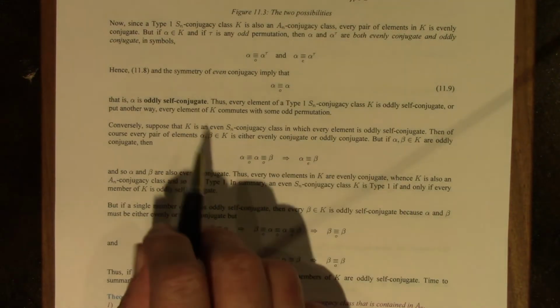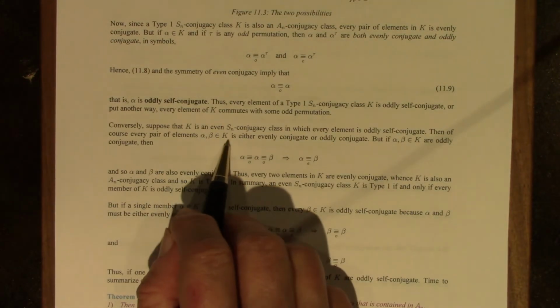Conversely, suppose that K is an even S_N conjugacy class in which every element is oddly self-conjugate. Well, every pair of elements, alpha and beta in K, is either evenly conjugate or oddly conjugate.